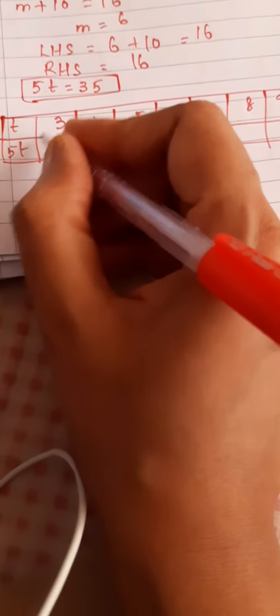If we substitute 3 for the variable t, we are going to get 5t, meaning 5 into t, so 5 into 3 is 15, 5 into 4 is 20, 5 5s are 25, so it's just a 5 table. 5 6s are 30. It's incrementing by 5. So 35, then 40, so 5 8s are 40, then 45, 50, 55, it goes on this way. 60, 65, 70, 75, 80, and we have to find where 5t is actually equal to 35.